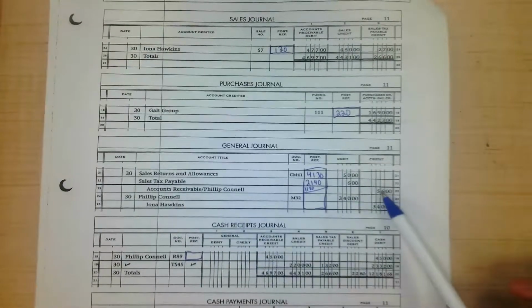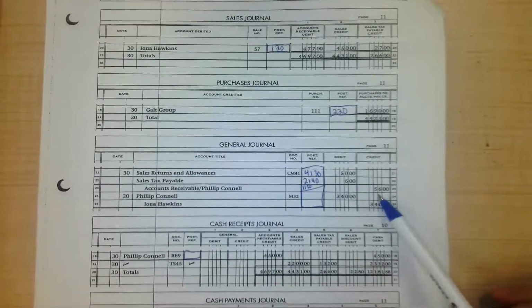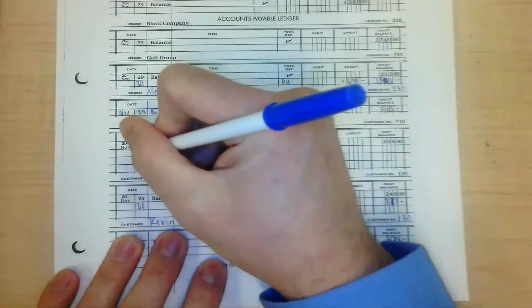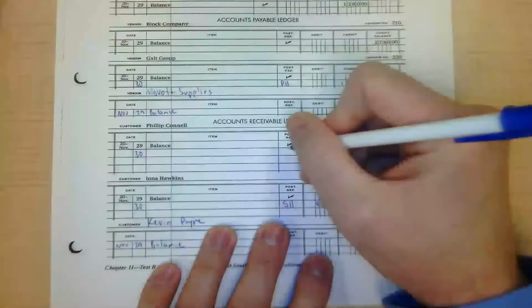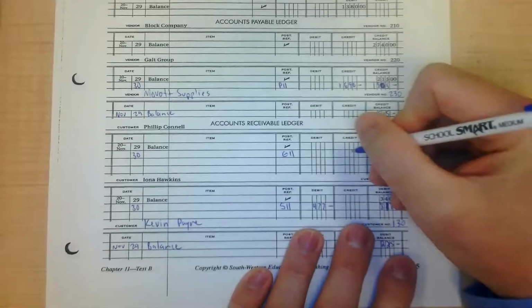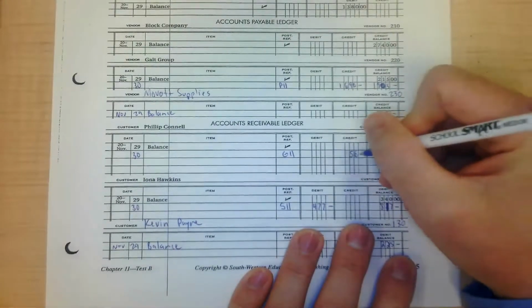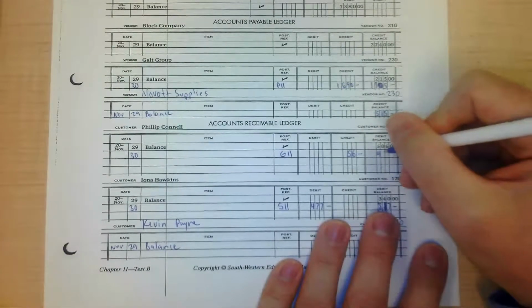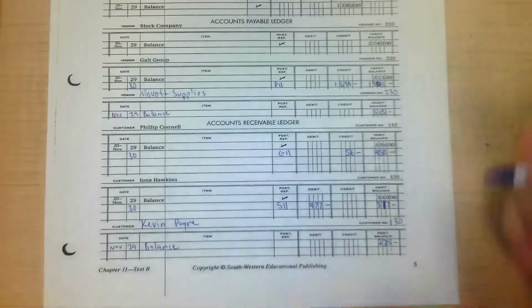And then Philip Connell is a 56 credit to his account receivable. Philip Connell on the 30th from the G11, $56 credit. That's going to bring his balance to $450.